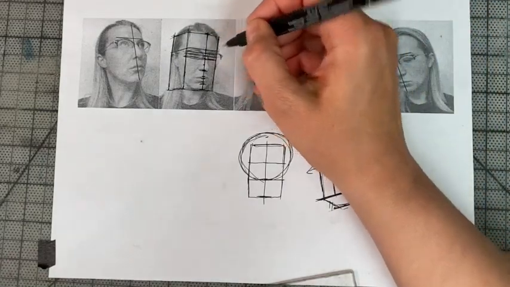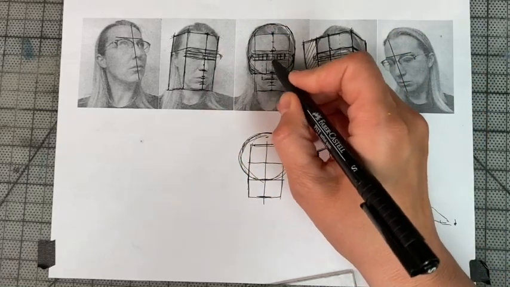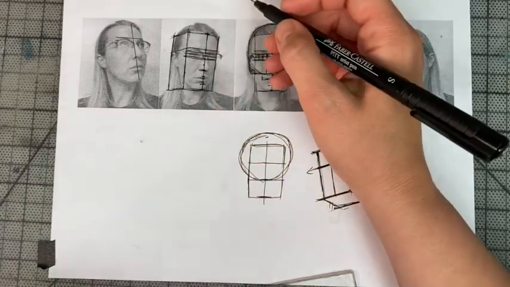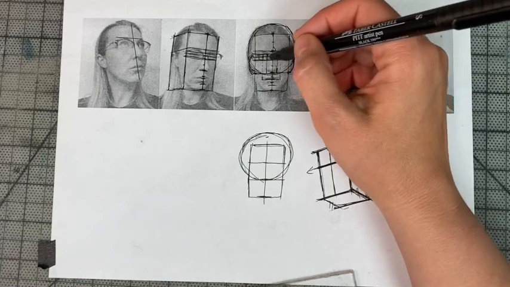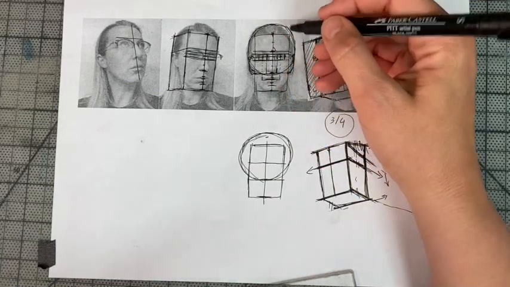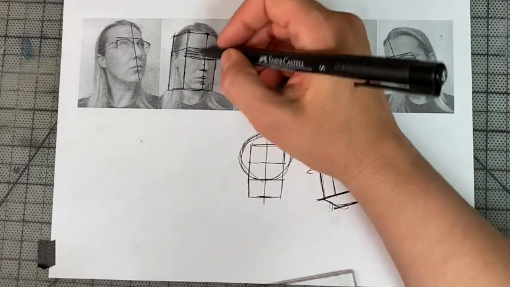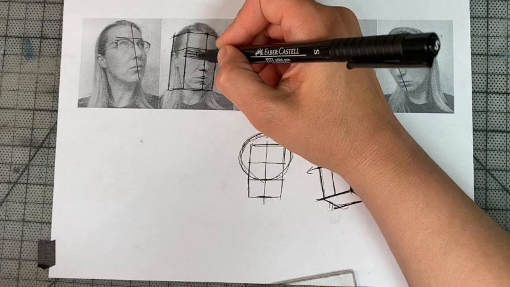Now where it gets tricky is this foreshortened eye, and basically figuring out where the eyes are going to sit within that space. Nicely enough, the process is still the same, even though the distances between things are going to be different. So if I take half of the face that's the part that's facing me, and I break that in half, I'm going to find the middle of the eye.